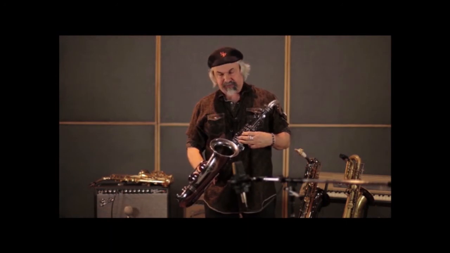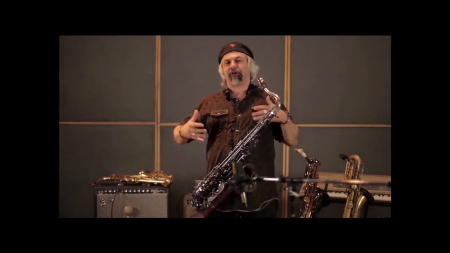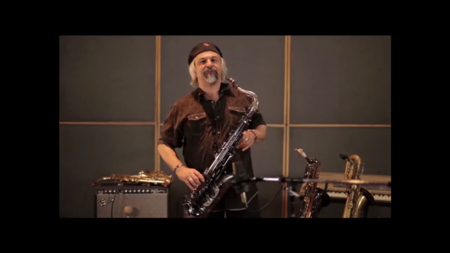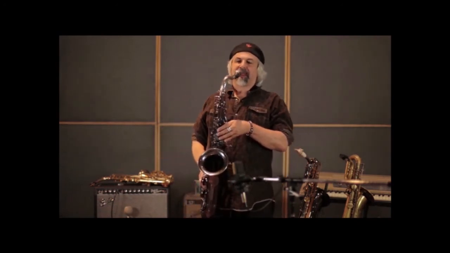I look at those 5 notes as a palette, and depending on the chord changes that are happening underneath me, I really don't have to think about a lot because there's not a lot of bad choices in there. It's a very forgiving scale.